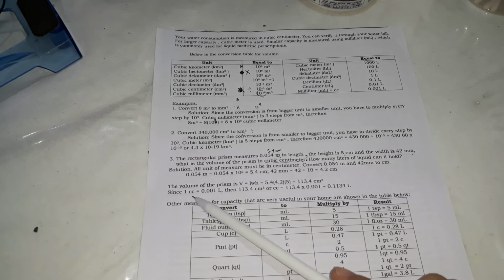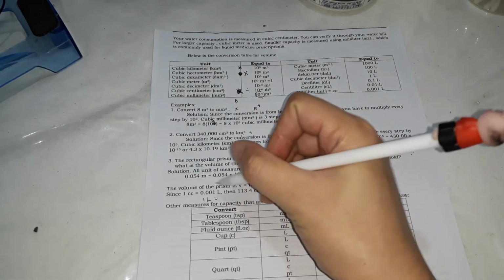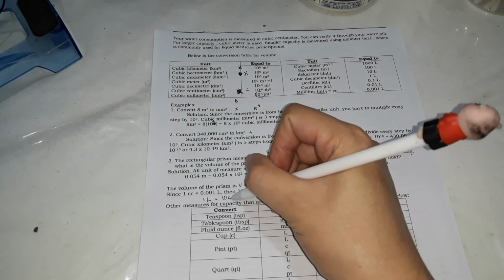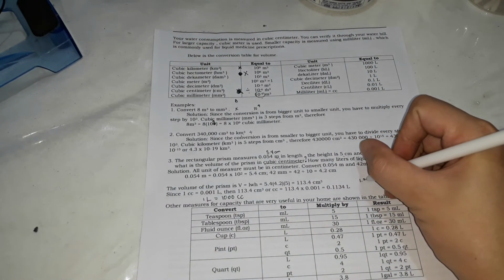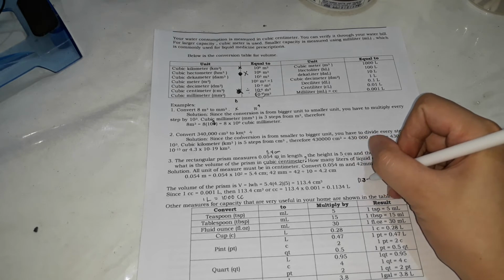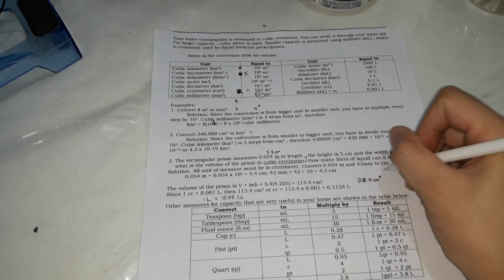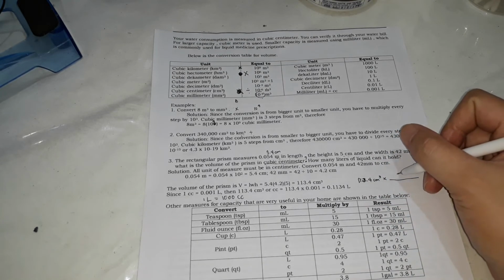Since 1 cubic centimeter is equal to 0.001 liter, or 1 liter is equal to 1,000 cubic centimeters, what we're going to do is take 113.4 cubic centimeters and multiply it by this conversion.